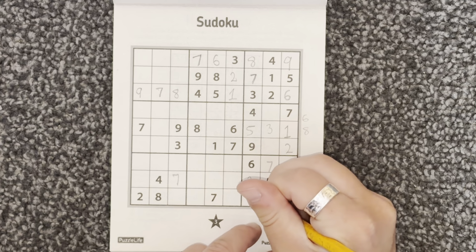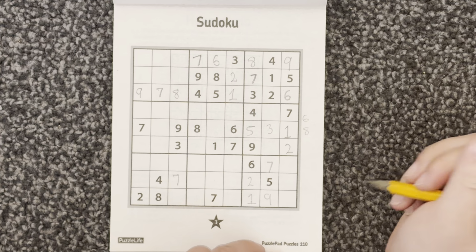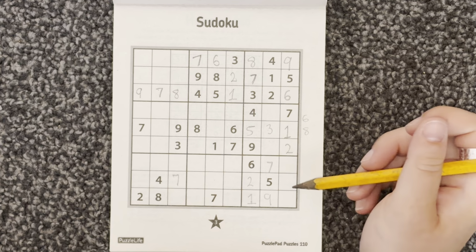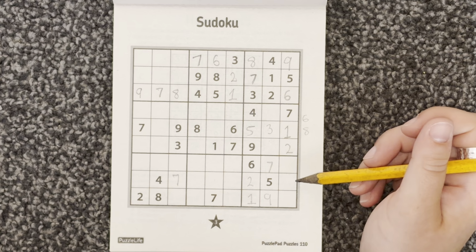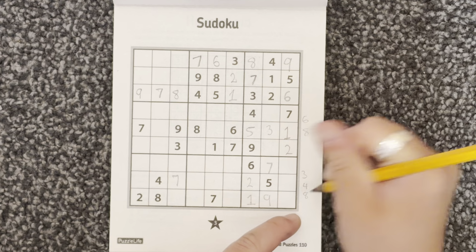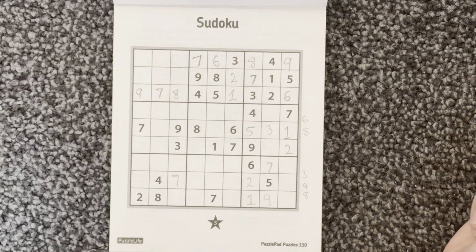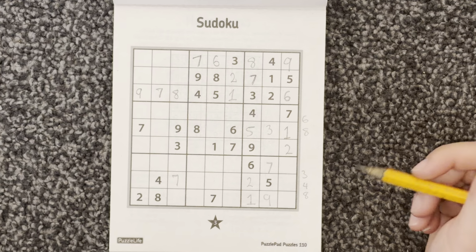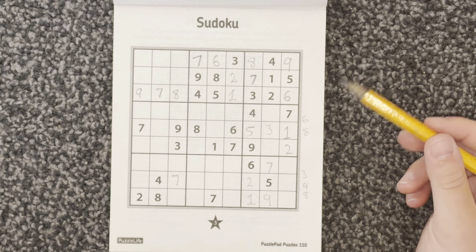Which means that this has to be the 1. So then what is this still an 8? 3, 4, and 8. So let's just write that beside: 3, 4, 8. Okay, this is going pretty well so far.